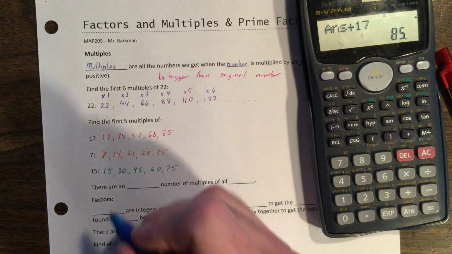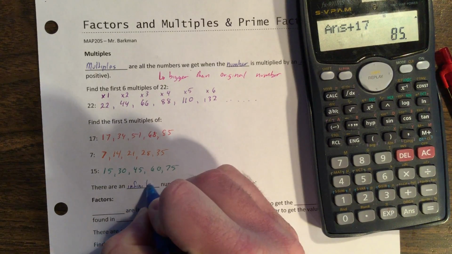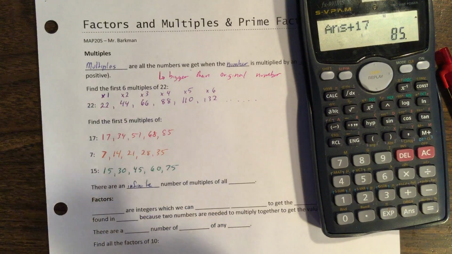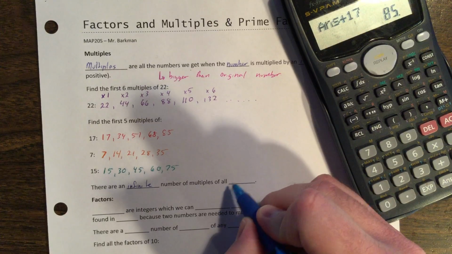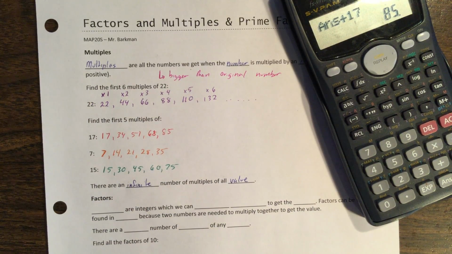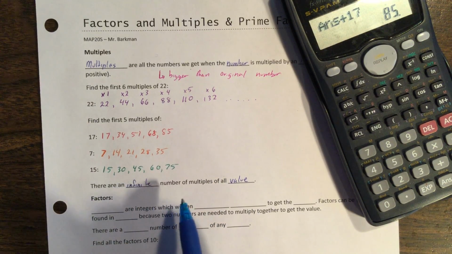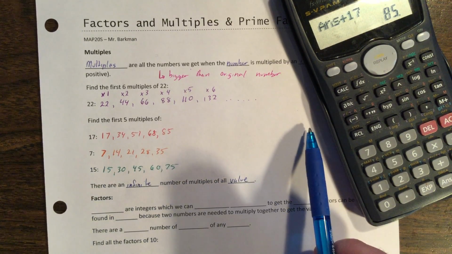Now, as I mentioned before, there are an infinite number of multiples. Remember, infinite means forever. There's no end to it. It just keeps on going forever and ever. There's an infinite number of multiples for each value, and I'm going to put value in there. I think the notes online are going to say numbers, but I'm going to put value. So for 17, we could keep on going forever and ever and ever.